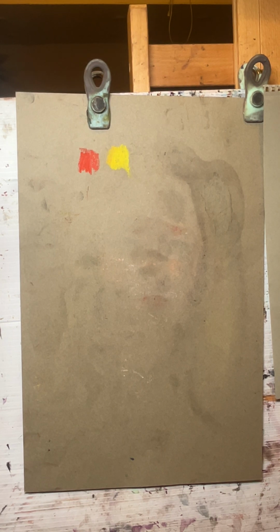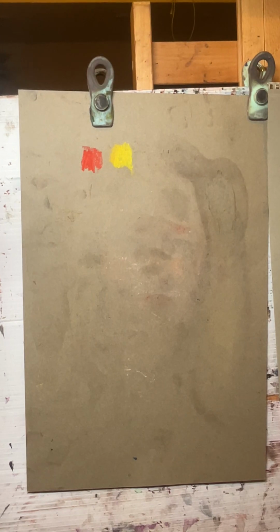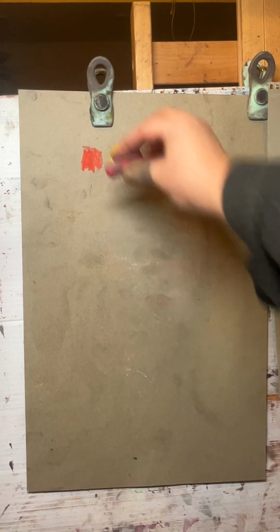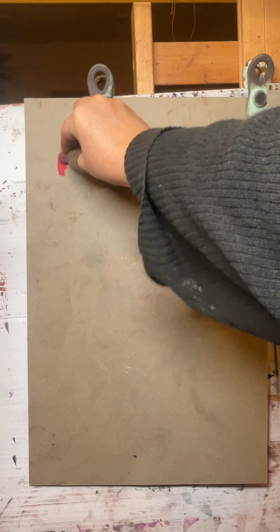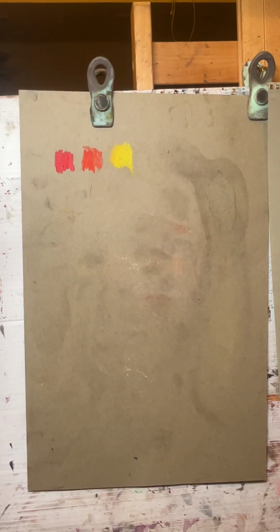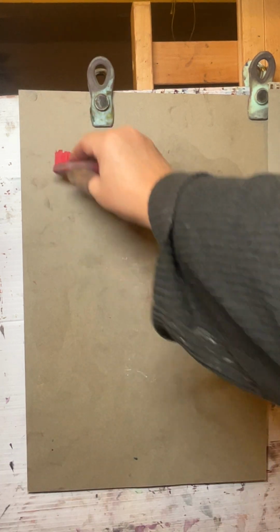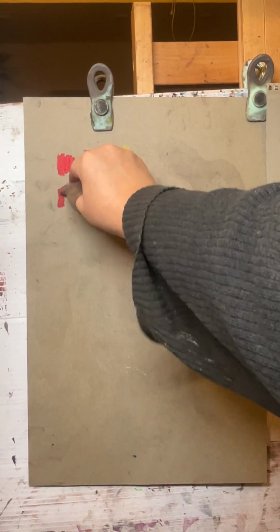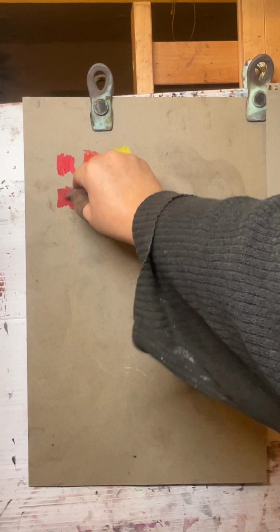And so we can see that cadmium yellow, of course, is warmer than cadmium red, but we need to understand that there may be cooler reds, like I'm showing you here, and it has more red, cool red in it, and even cooler and darker reds.